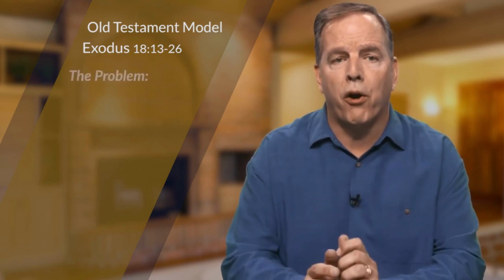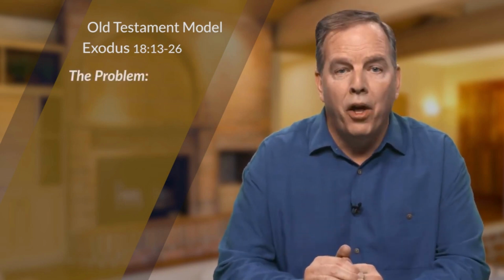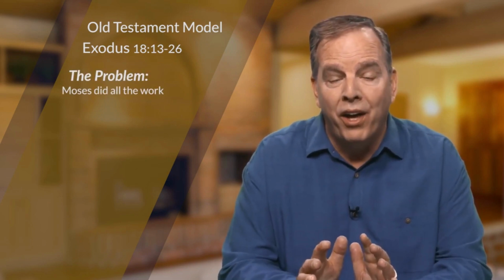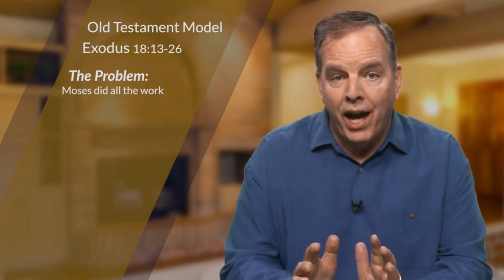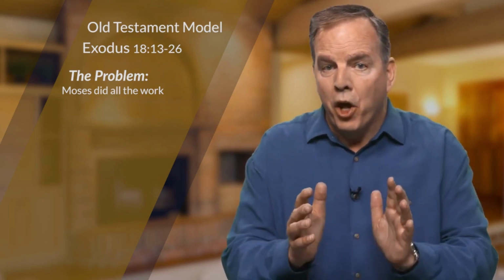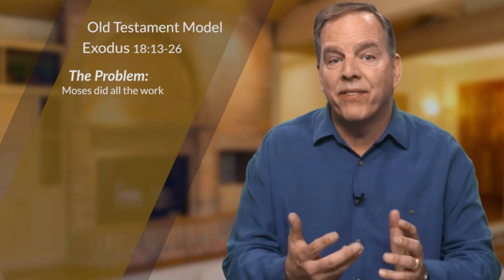Probably one of the most famous passages is Exodus 18, verses 13 through 26. Now, I want to break this up into four little parts. The problem. Moses was doing all the work by himself, and he was burning out. As you look through verses 17 and 18, you start to see that Moses was having the Messiah complex.